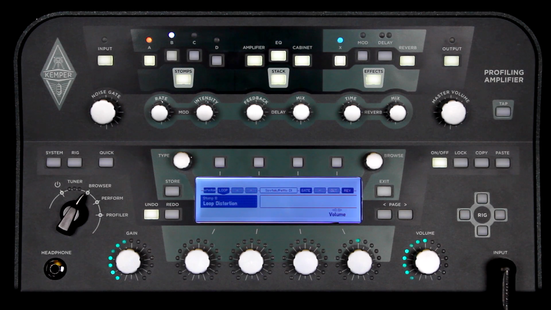The distortion loop only has a single parameter, which is volume. If you want to drive the pedal input a bit hotter, you can increase this value, but in most cases it is better left at 0.